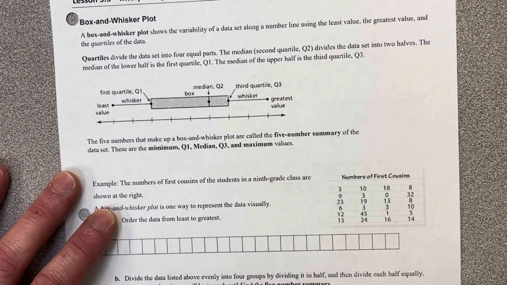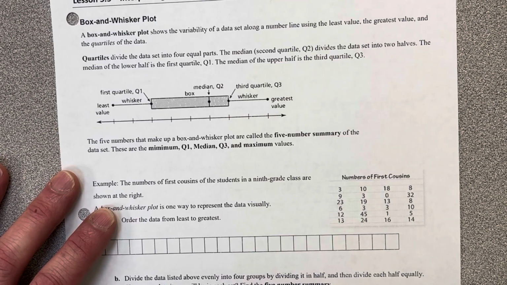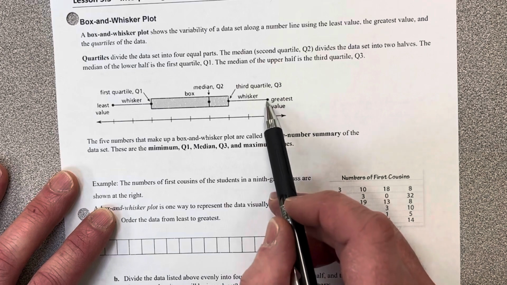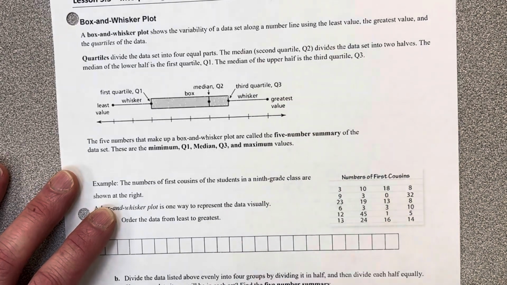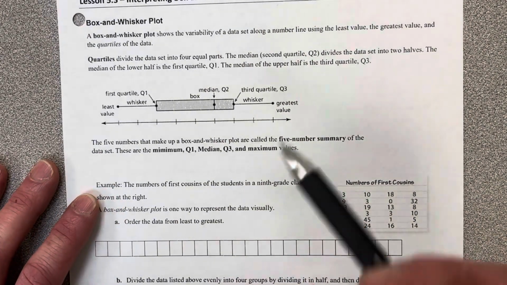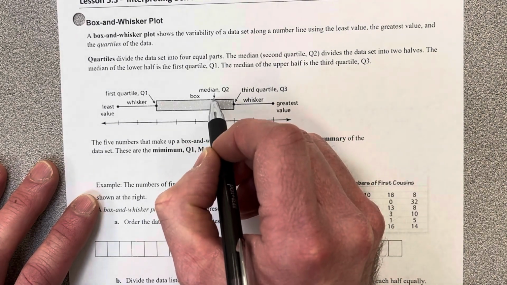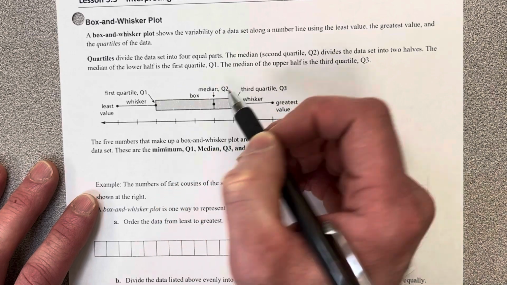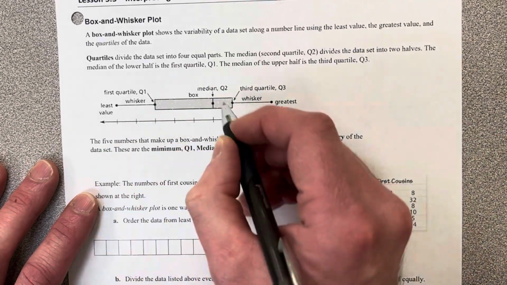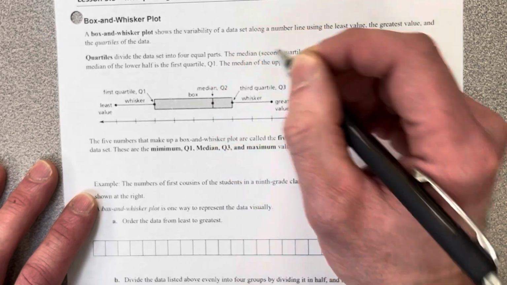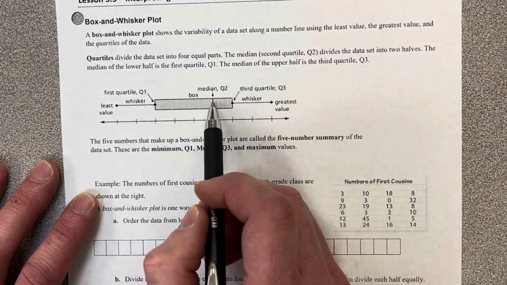So how this works is you have some data. You have to write your data in order from least to greatest. Your least value is the end of this whisker. Your greatest value is the end of this whisker. And then what happens is you get a median. And so the median of your data is the middle of the box and whisker plot. Or it's not technically the middle, but it's where this middle line is. It's the median.